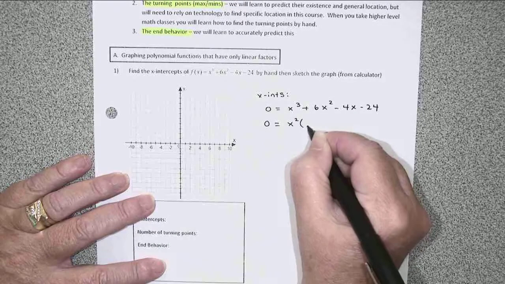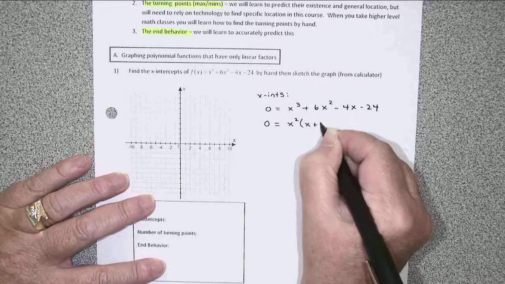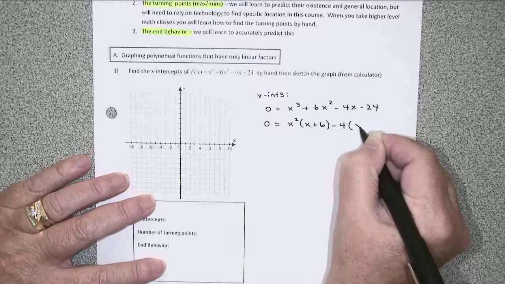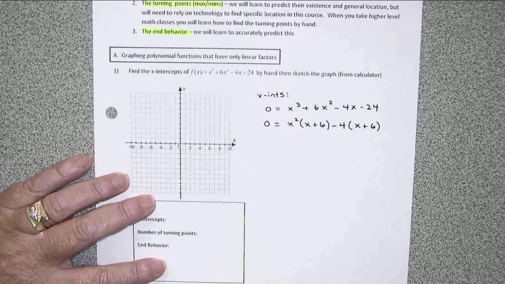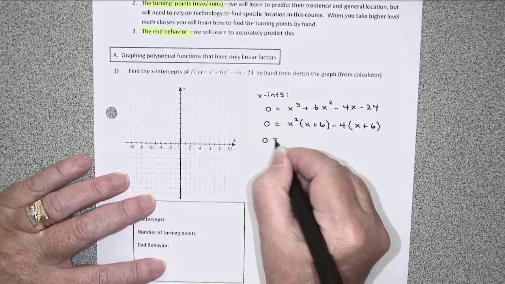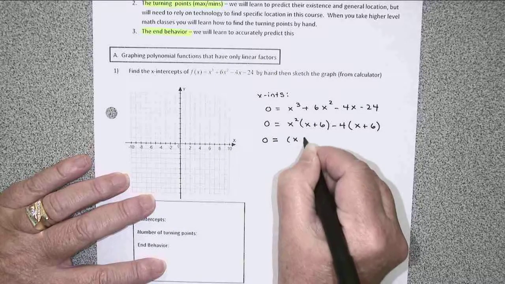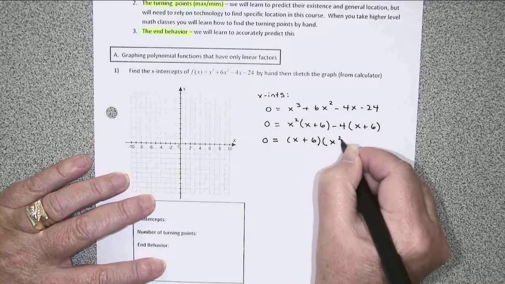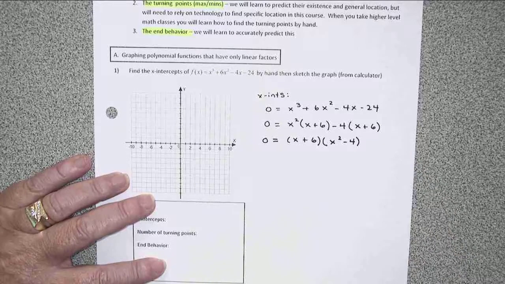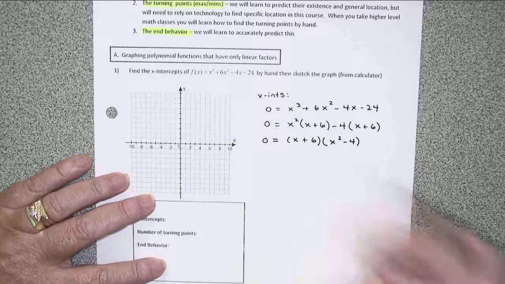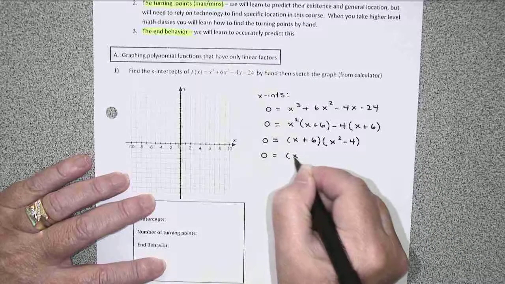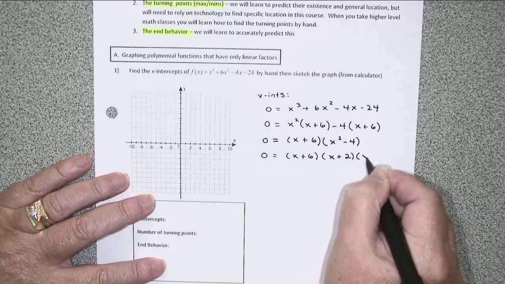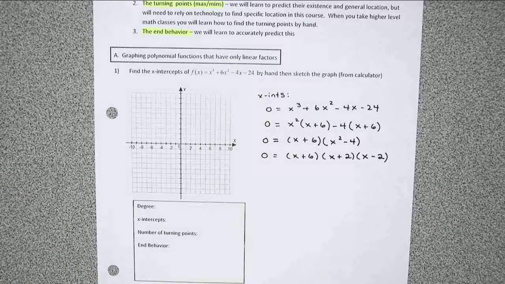In the first group, I could factor out an x squared, giving us x plus 6. And in the second group, factoring out a negative 4 would also give us x plus 6. X plus 6 is the same in both, so I factor that out. And then I've got x squared minus 4. You can finish factoring that if you want to, or we can get the solutions with the square root method. That's up to you. As long as I'm in factoring mode, I'm going to factor that difference of squares as x plus 2 times x minus 2.